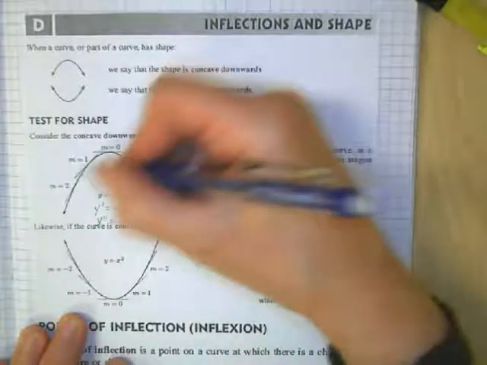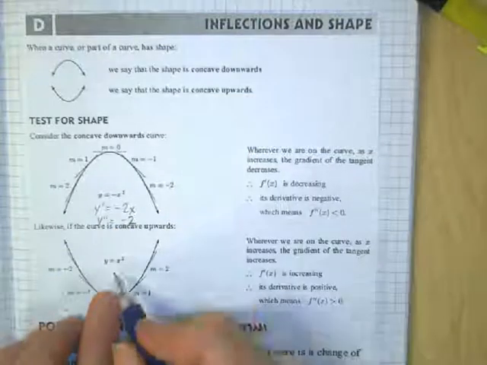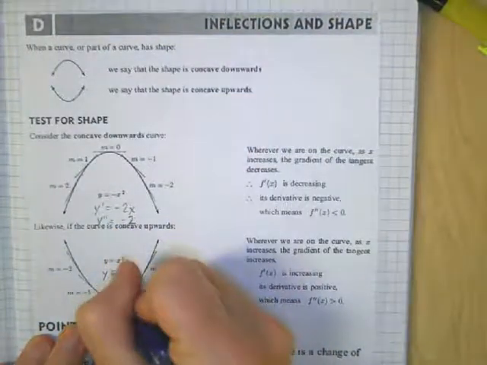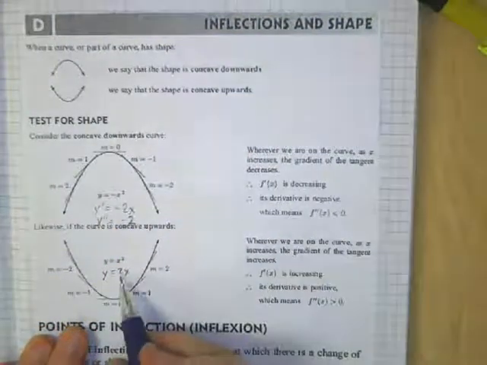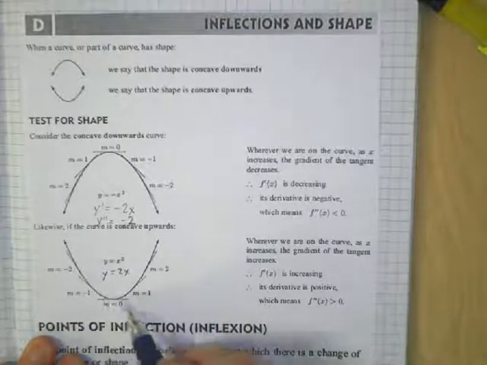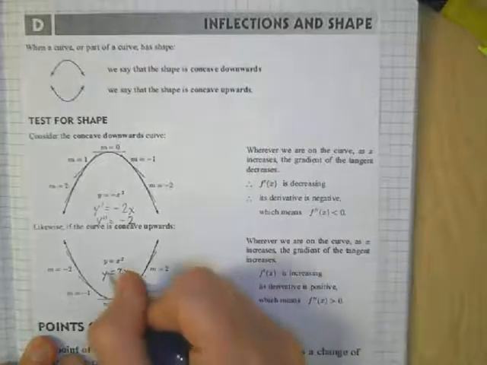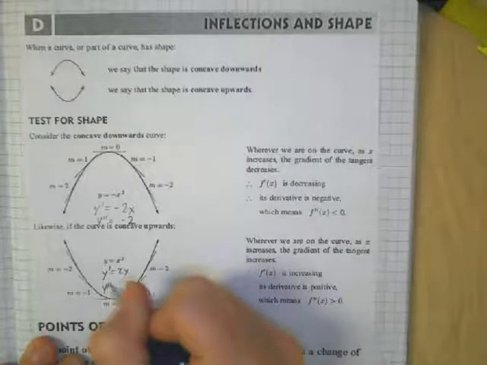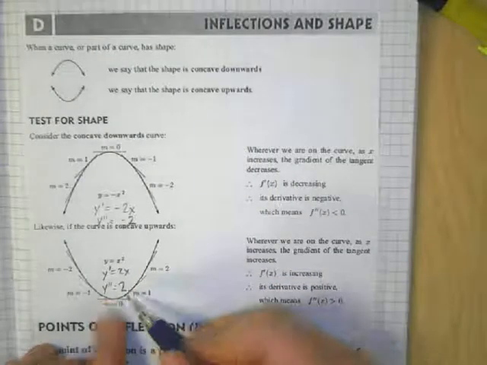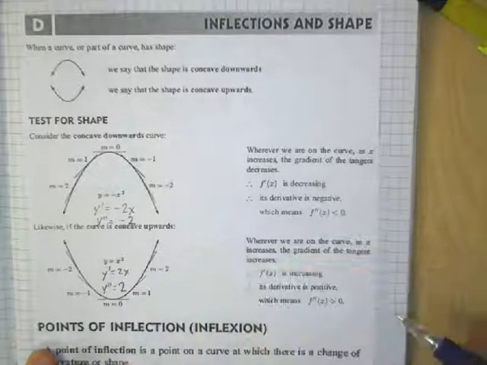It's concave down. Okay, so here, first derivative is 2x. See how that's positive? My slopes are increasing. They're getting bigger and bigger as I go this way. But the second derivative is equal to 2. See how that's positive? It gives me a concave up curve. Okay, so the second derivative tells me my concavity.